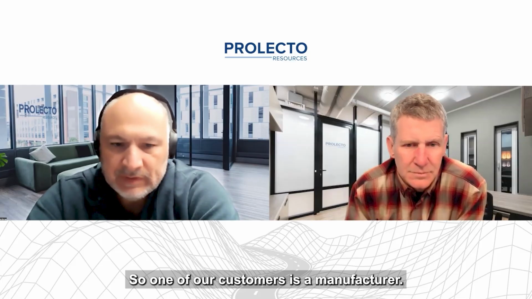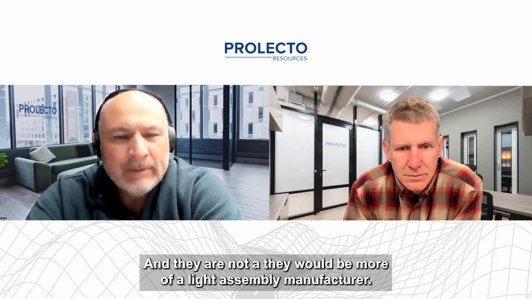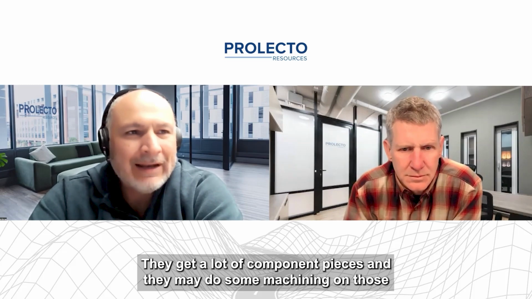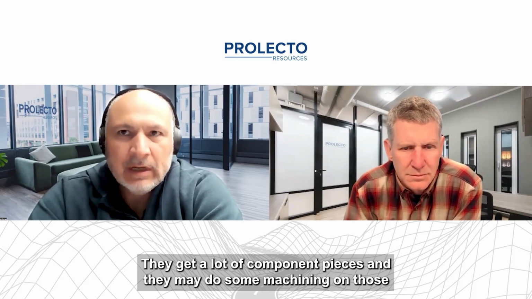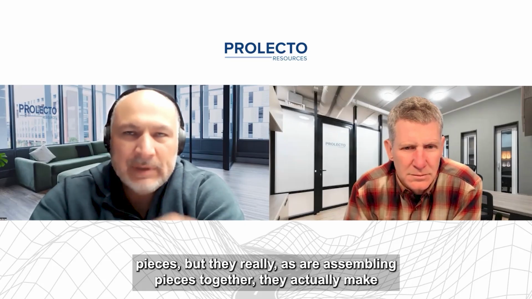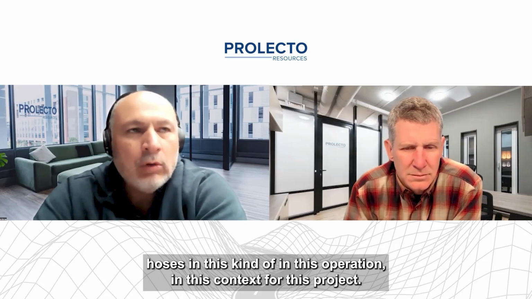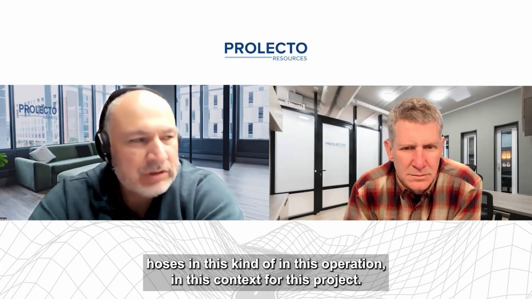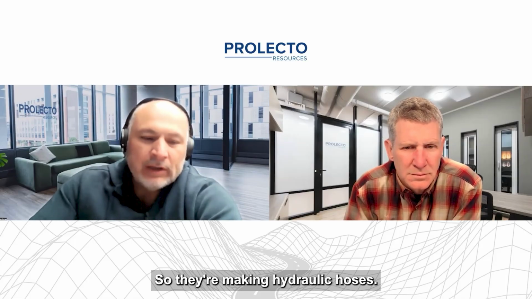So one of our customers is a manufacturer, and they would be more of a light assembly manufacturer. They get a lot of component pieces and they may do some machining on those pieces, but they really are assembling pieces together. They actually make hoses in this operation, in this context for this project. So they're making hydraulic hoses.